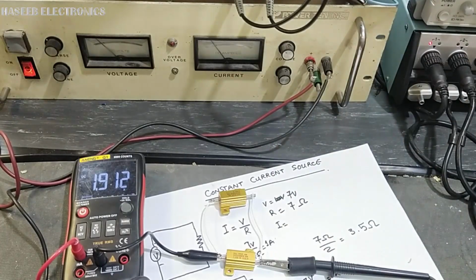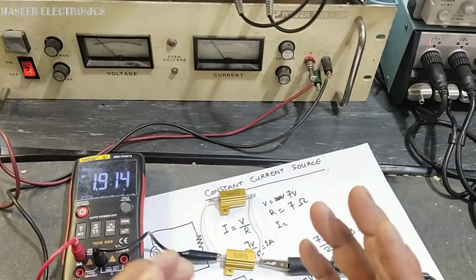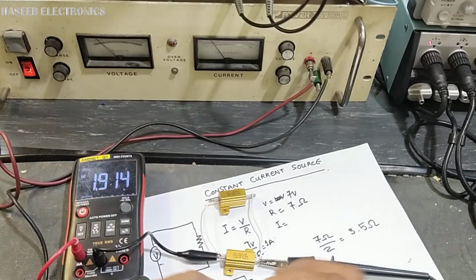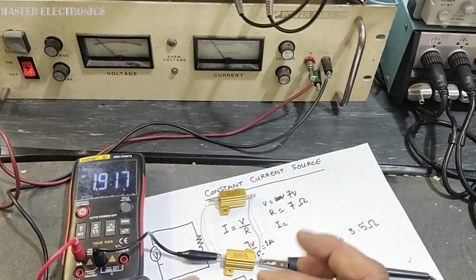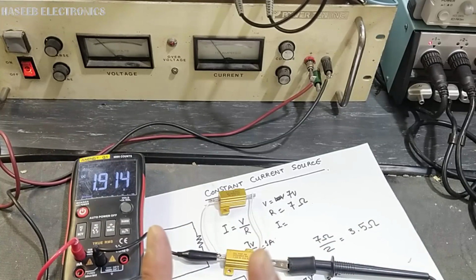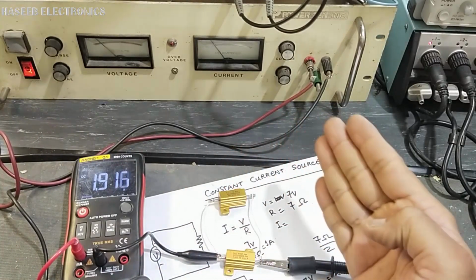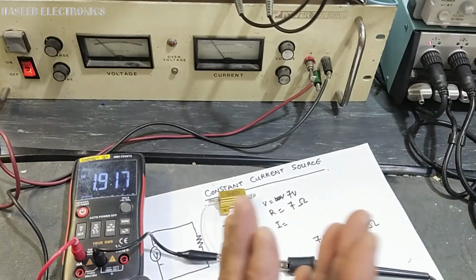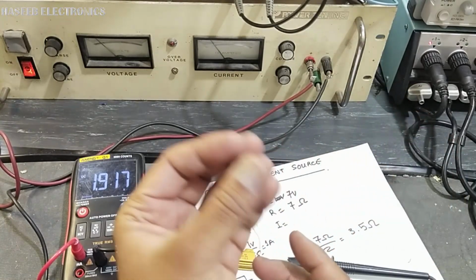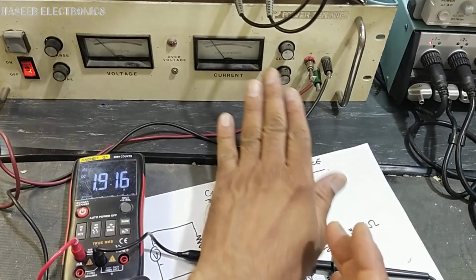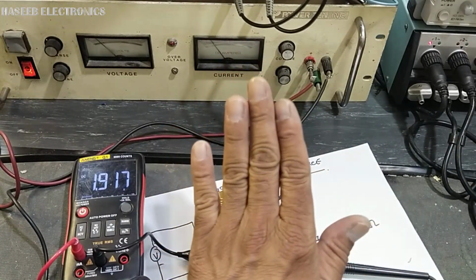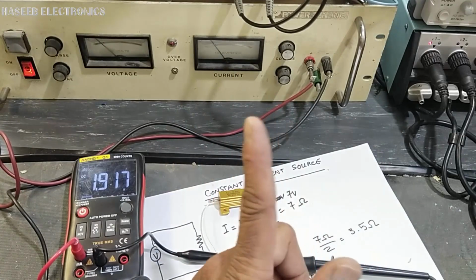Because it is not a very good power supply, its voltage drops. If we have a good source, that will maintain its voltage level, and the voltage level will remain 7 volt in a constant voltage source. We will draw the current, and it is independent from the current. How much current we are drawing, it will not take care for the current if the voltage source is good. That is called voltage source.